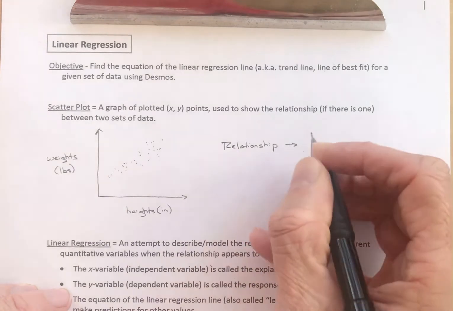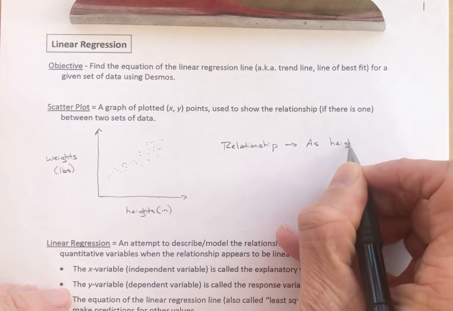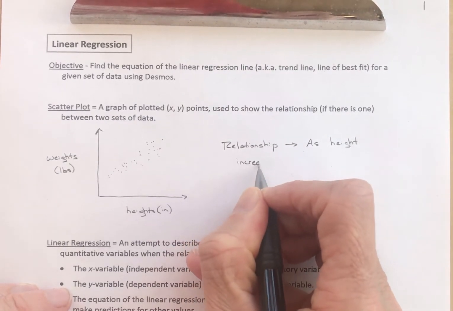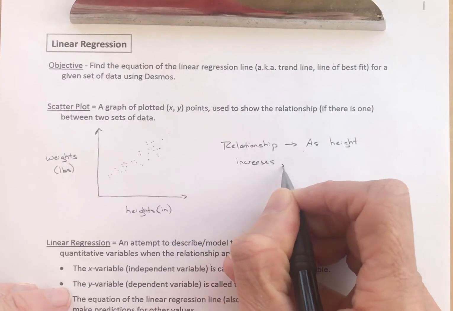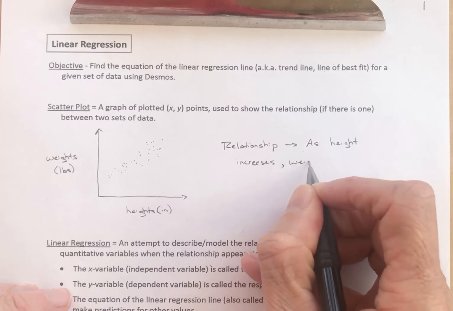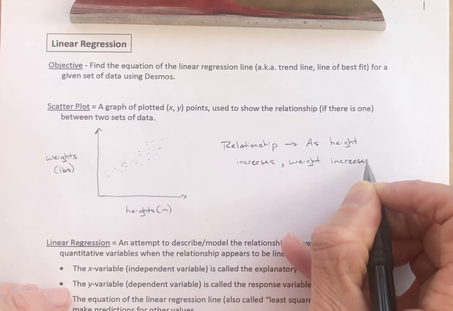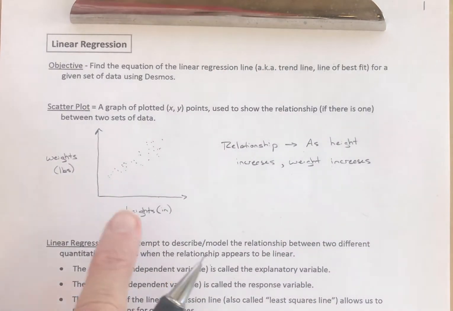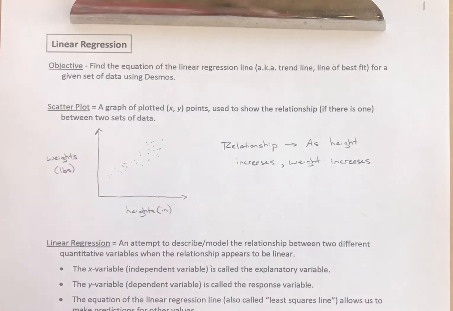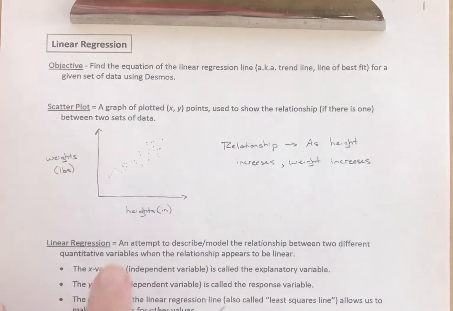Okay, that relationship is as a person's height increases, or as people's heights increase, well, guess what? Weight increases as well in general. So taller people tend to weigh more. Shorter people tend to weigh less.